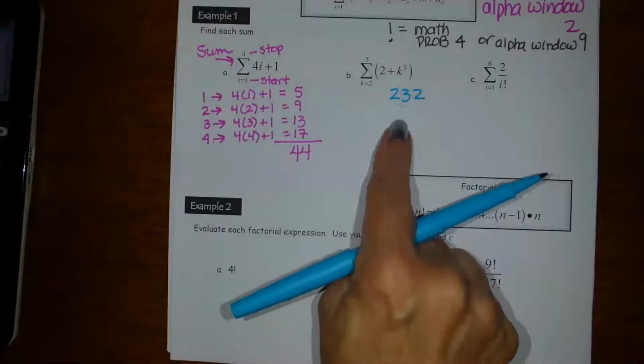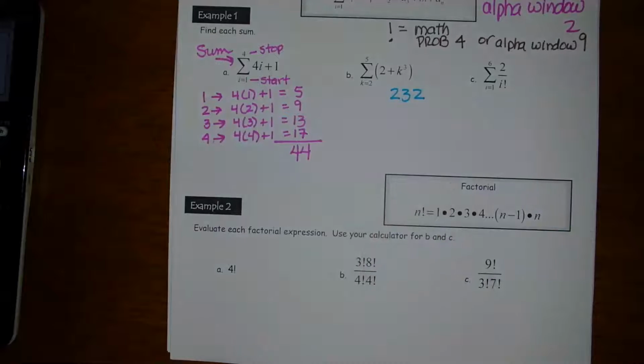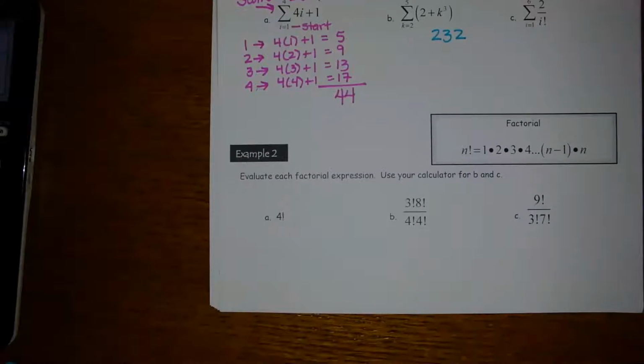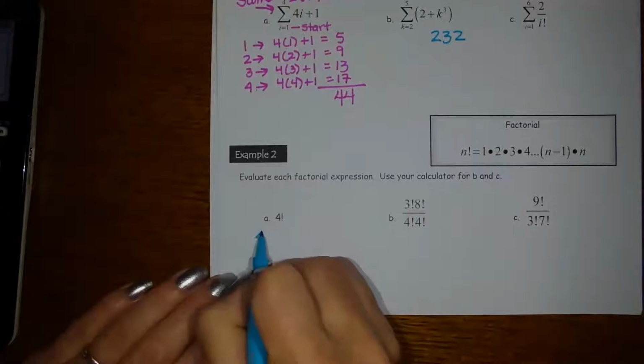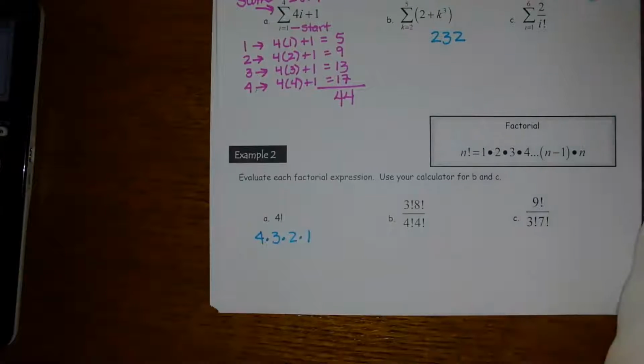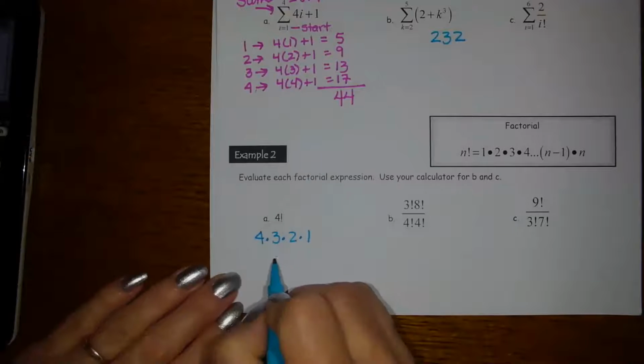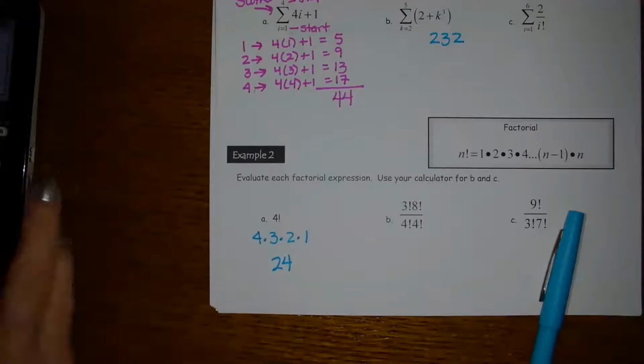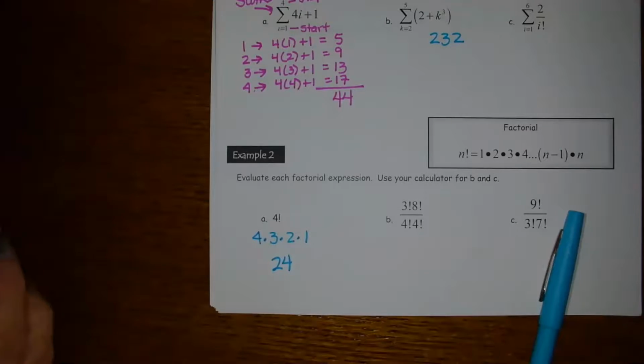Everybody got 232, right? You're okay finding the buttons in your calculator? All right. So this is called a factorial, this little exclamation point, and what it means is you multiply by every number before the one you're at. So here's 4. So that means 4 times 3 times 2 times 1. Okay, 4 times 3 is 12, times 2 is 24, right? Not hard.